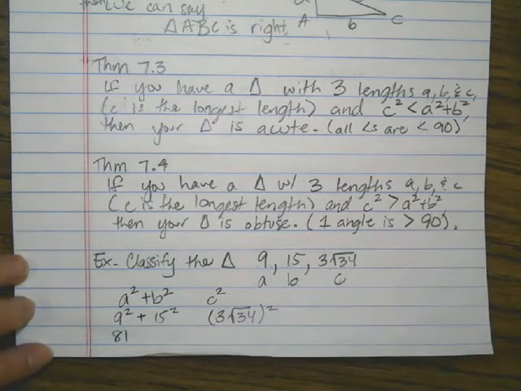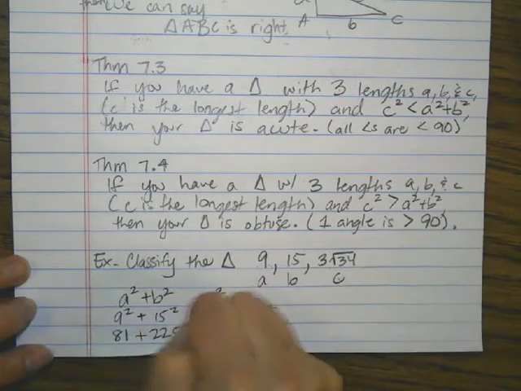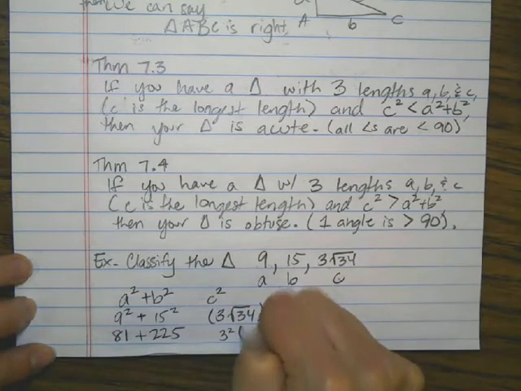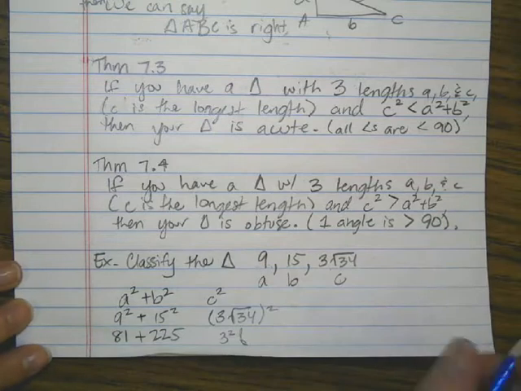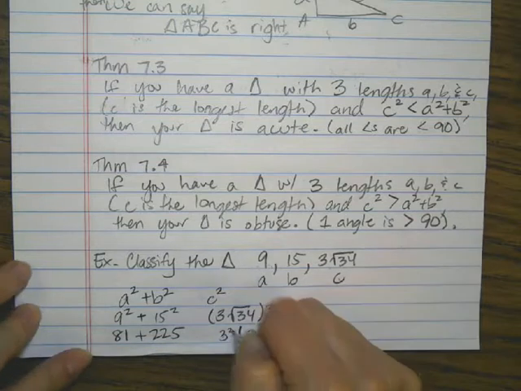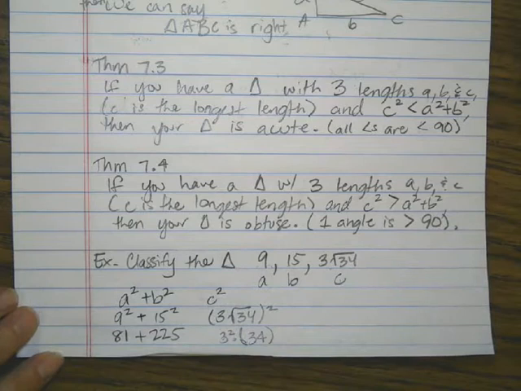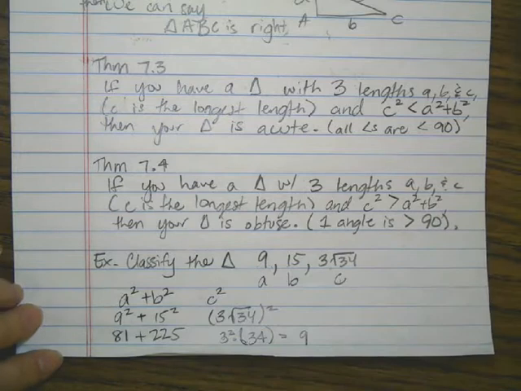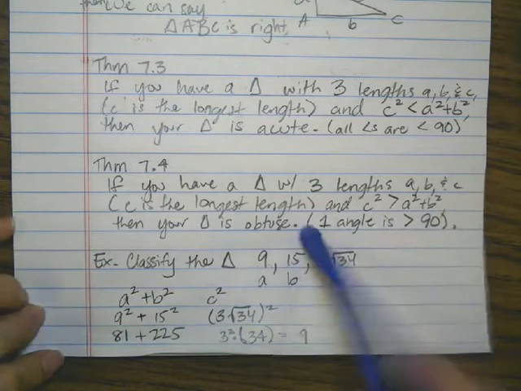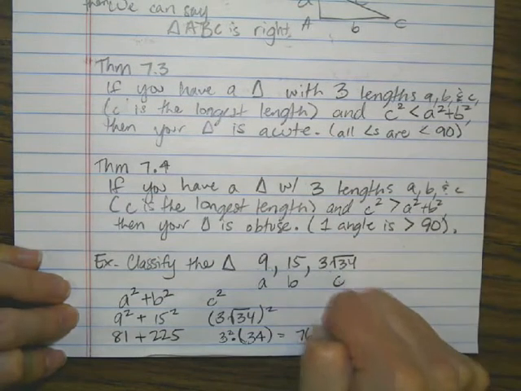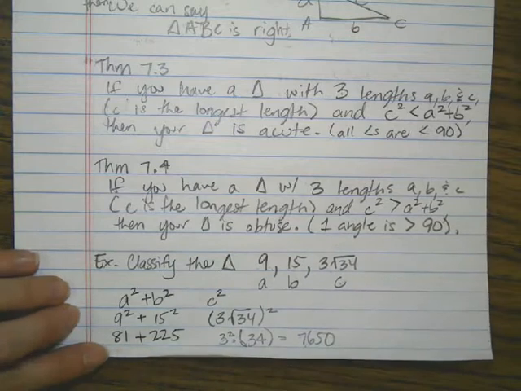9 squared is 81. 15 squared is 225. And then 3 root 34 squared: you square the 3, and when you square a square root, what happens to the square root? It goes away. So the root 34 is just going to say 34. So it ends up being 3 squared times 34, which equals 9 times 34.